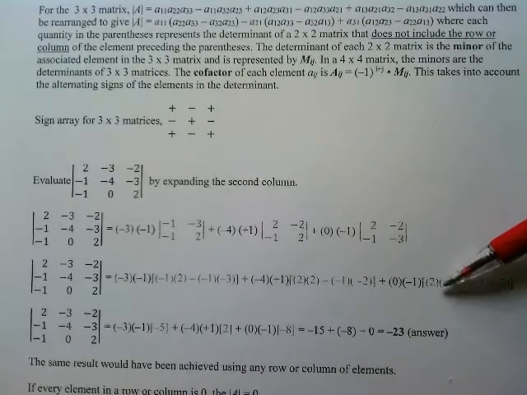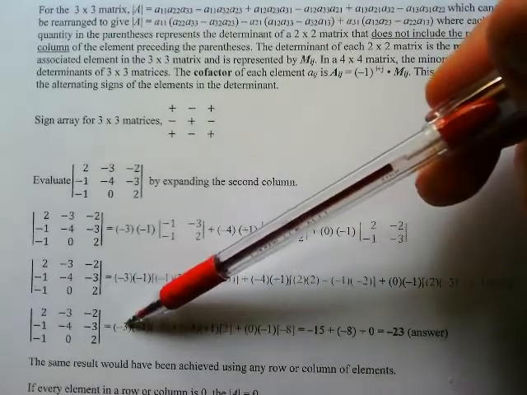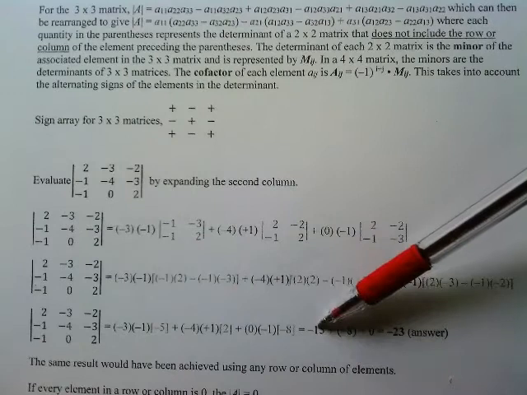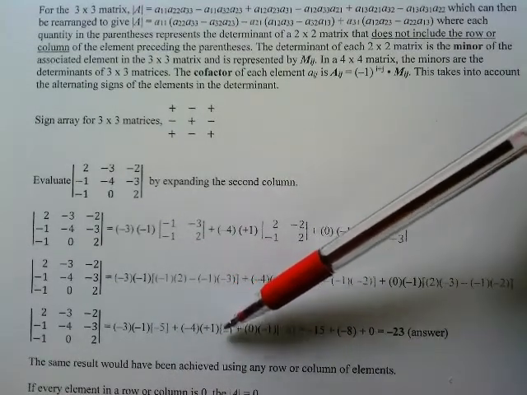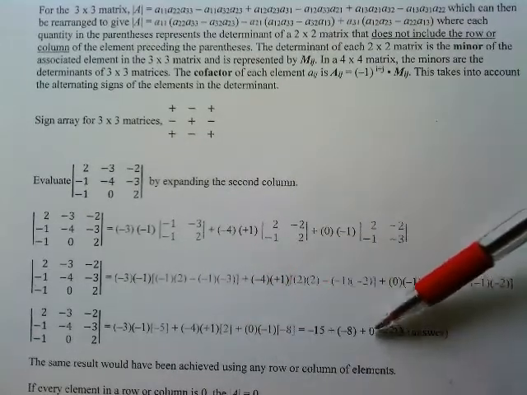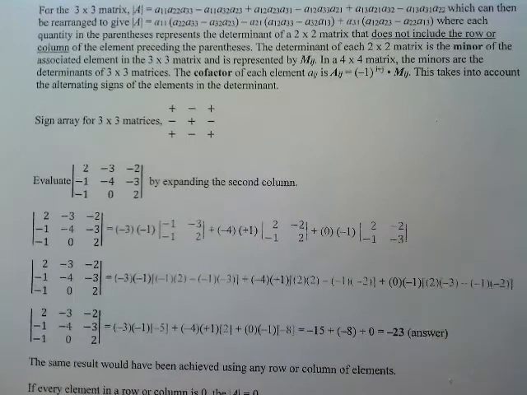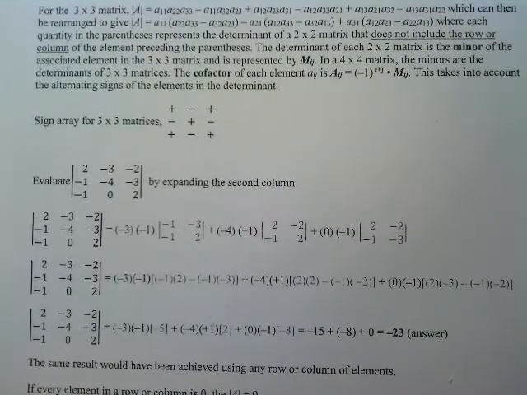And then over here we have a negative 6 subtract 2 more, so that's going to give us a negative 8. So negative 3, negative 1, negative 5, a negative 15. Negative 4 times a plus 1 times a 2 gives us a negative 8. 0, so I don't really care. Add that all up, and we have our answer of negative 23.